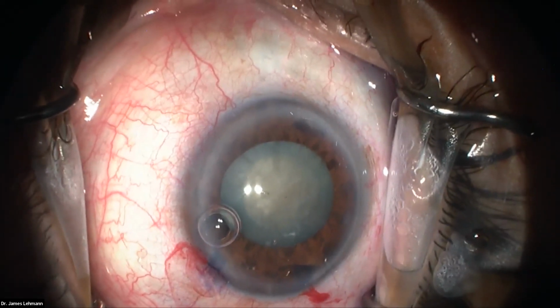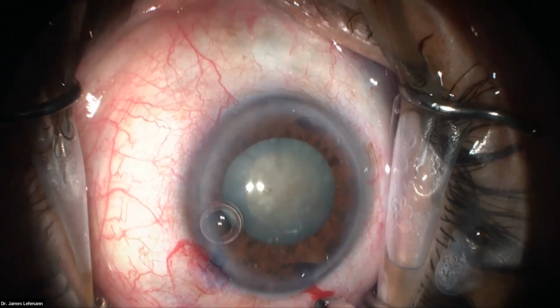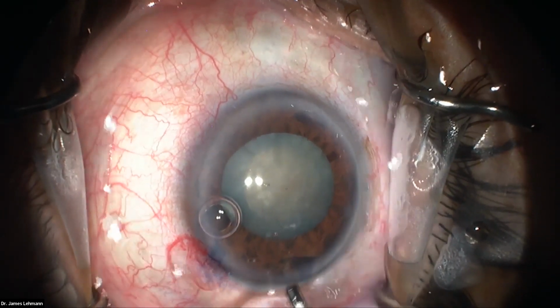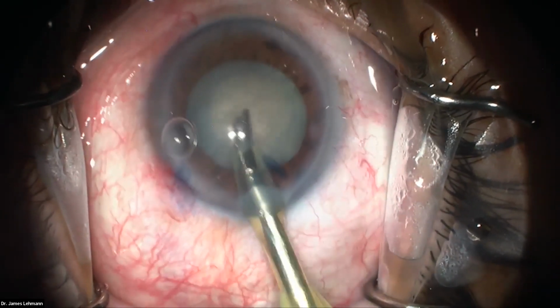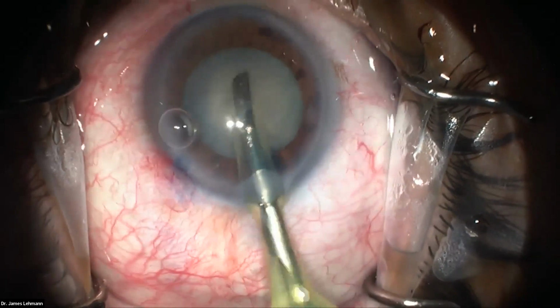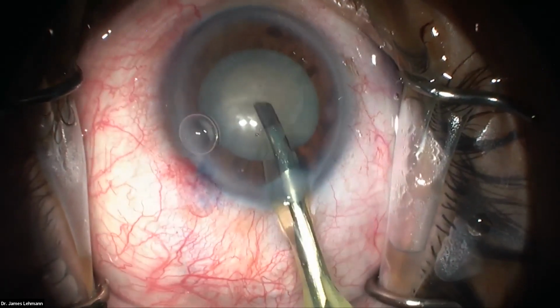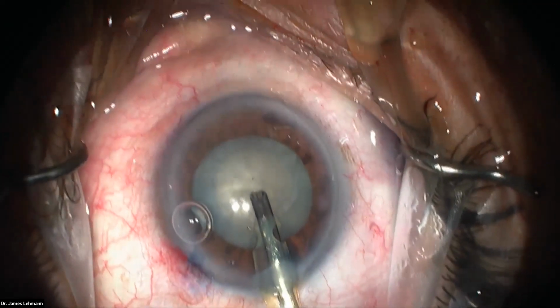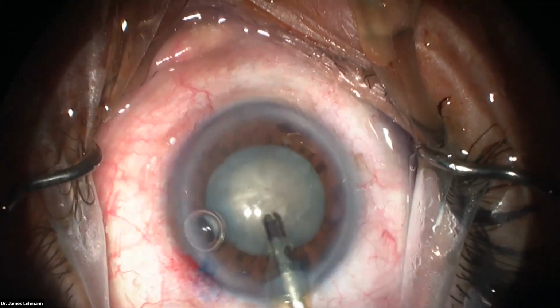Let's put it on dense setting, Sylvia. I have two settings on my phaco machine. One is standard and one is dense. Yeah. And then I'll center the camera here, guys, in a sec. Y'all let me know if it's centered nicely. And then we have a great view.